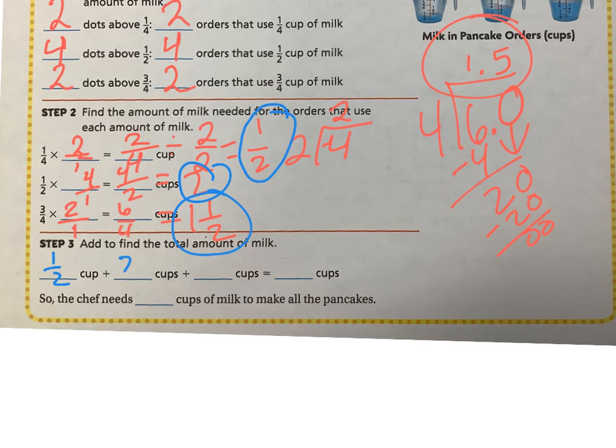We're going to add 2 cups, 1 and 1/2. And when we add all of that up, we're going to get 4 wholes. 2 plus 1 is 3, and then a half plus a half is another whole, so that's 4. So the chef needs 4 cups of milk to make all the pancakes.